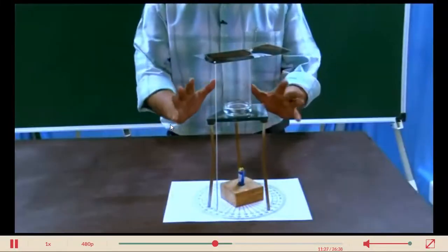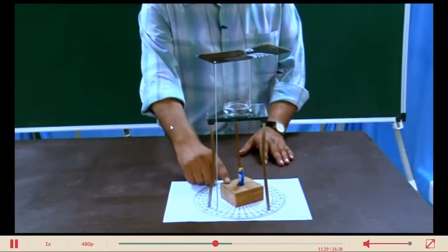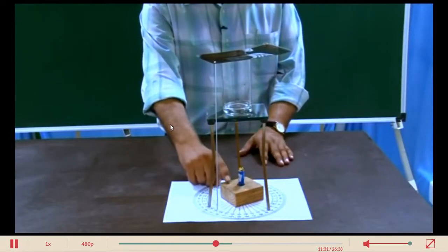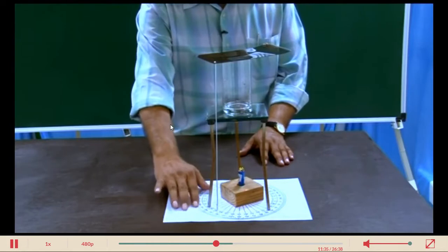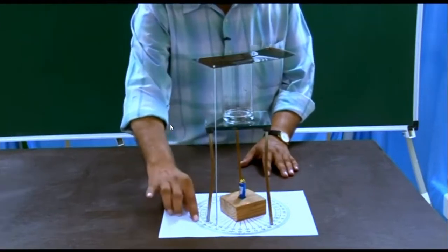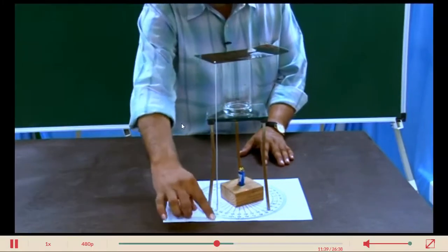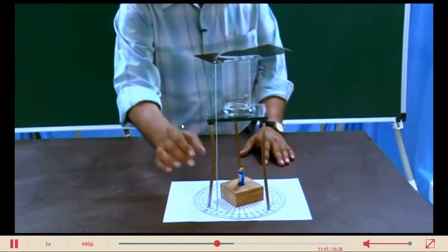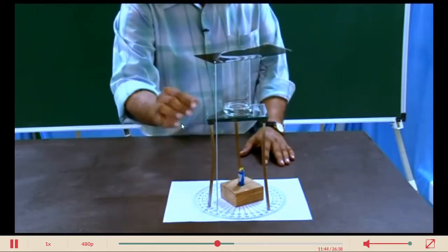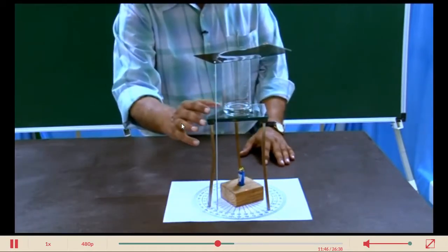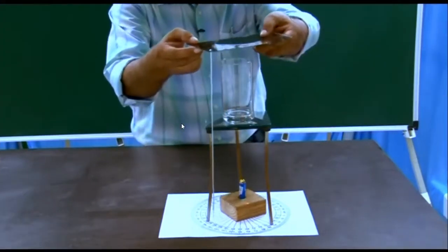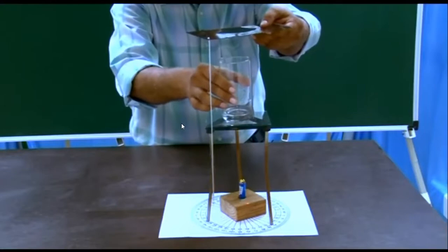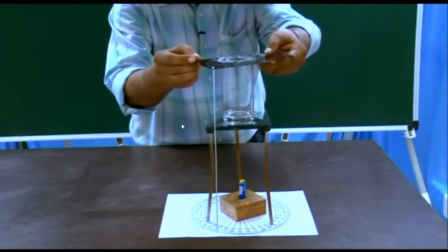So here is the apparatus. We have a laser source giving red laser. At the bottom you have this graduated angular scale, and there is a tripod on which we have placed a glass plate, and on that a glass tumbler and this polarizer sheet. This is that glass tumbler and this is the polarizer sheet.